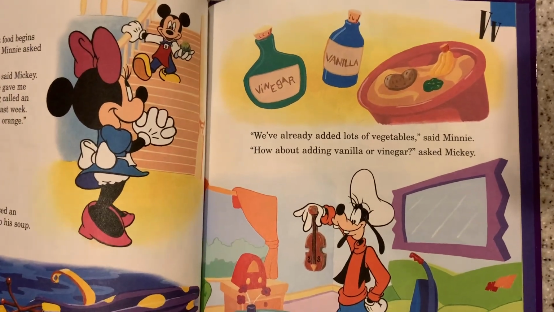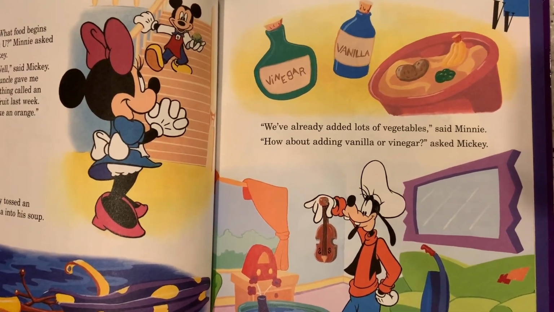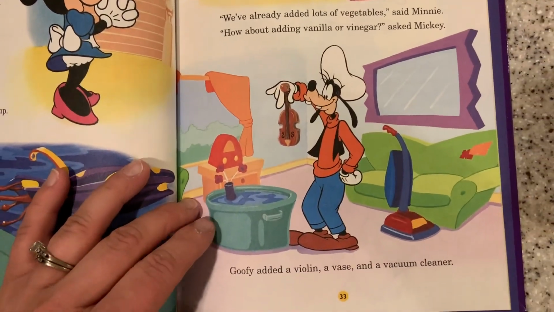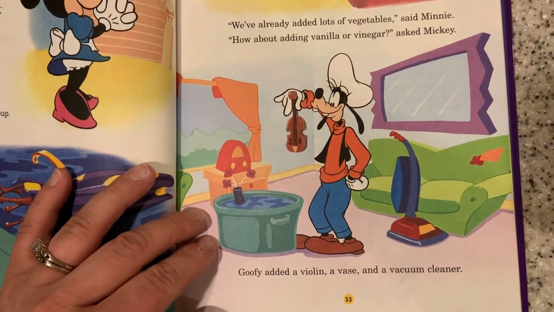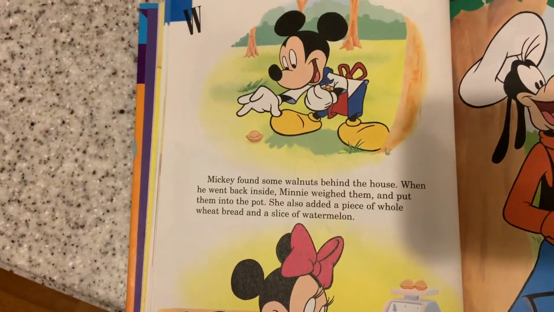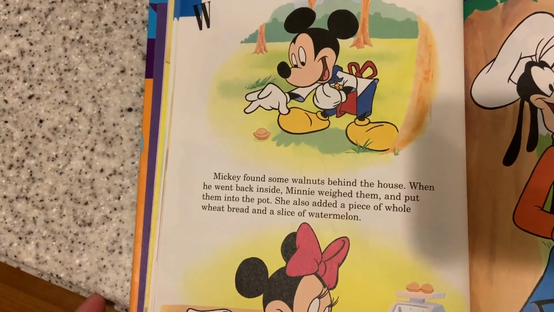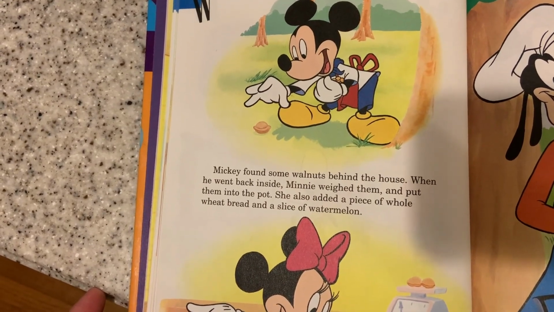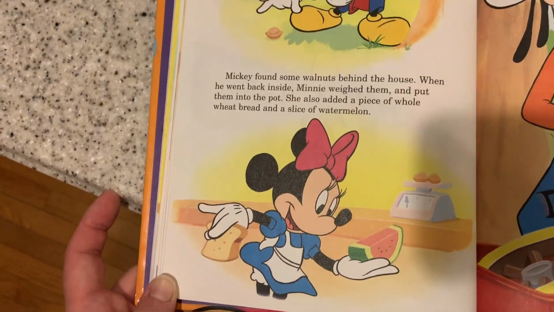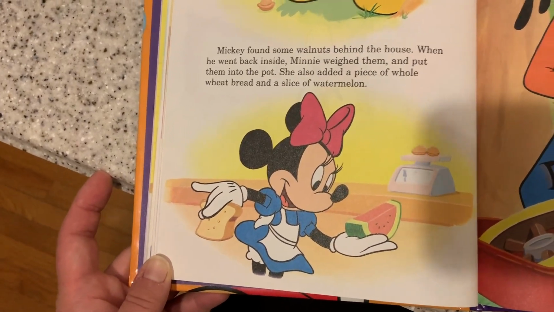"We've already added lots of vegetables," said Minnie. "How about adding vanilla or vinegar?" asked Mickey. Goofy added a violin, a vase, and a vacuum cleaner. Mickey found some walnuts behind the house. When he went back inside, Minnie weighed them and put them into the pot. She also added a piece of whole wheat bread and a slice of watermelon.